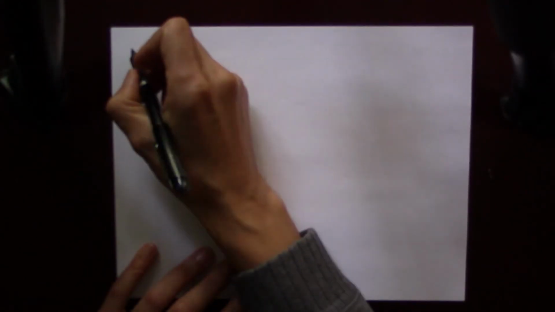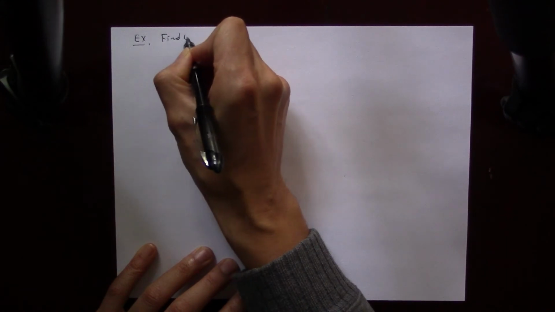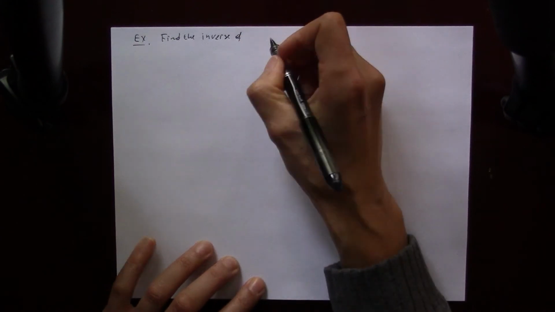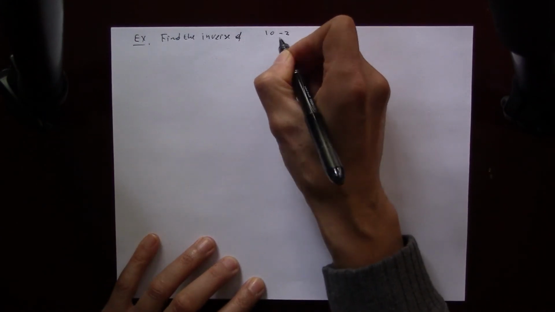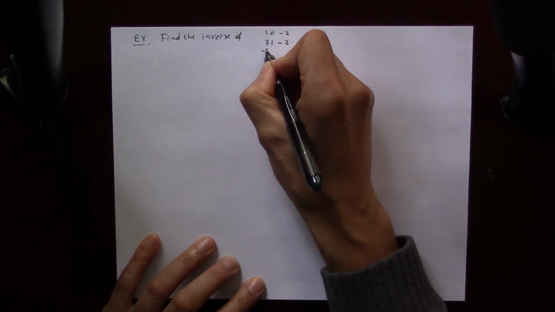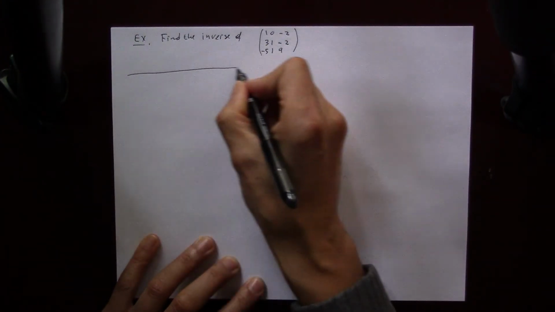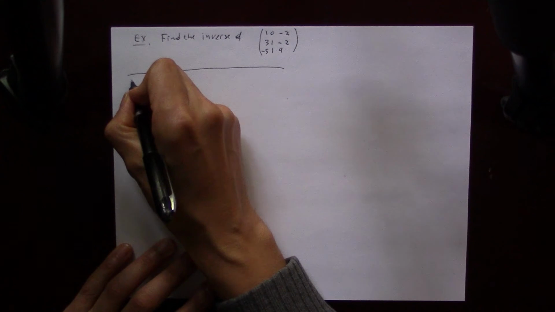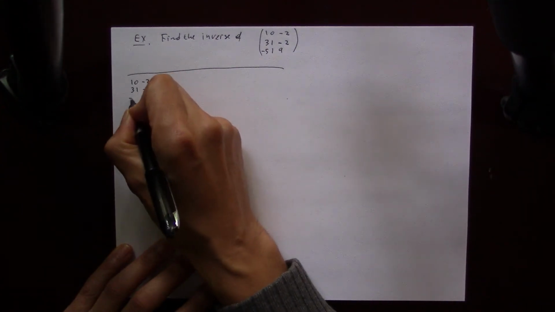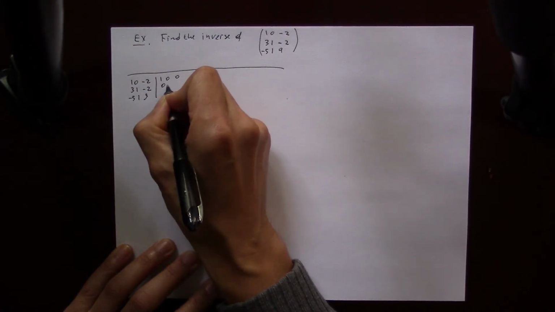Okay, next example. Find the inverse matrix of the matrix with rows 1, 0, minus 2; 3, 1, minus 2; negative 5, 1, 9. So we write down 1, 0, minus 2, 3, 1, minus 2, negative 5, 1, 9, with the identity matrix next to it.